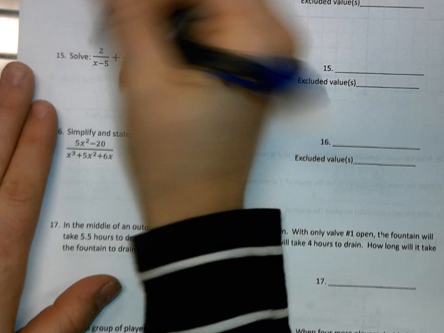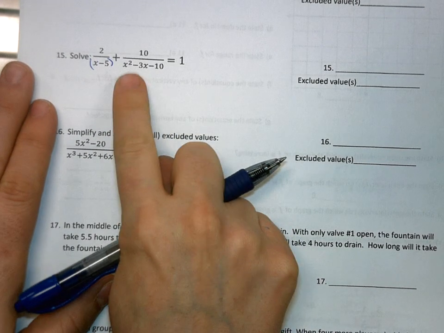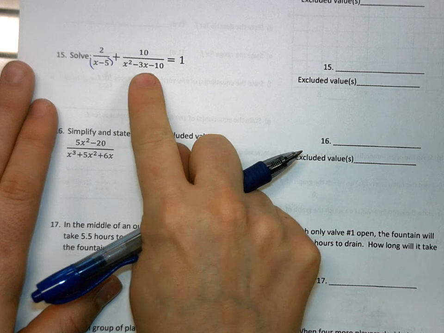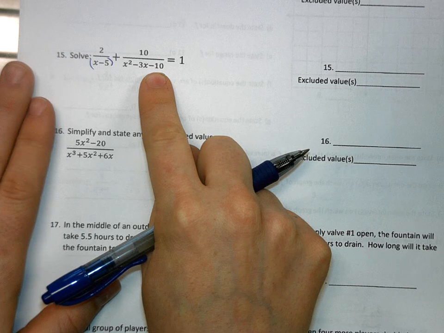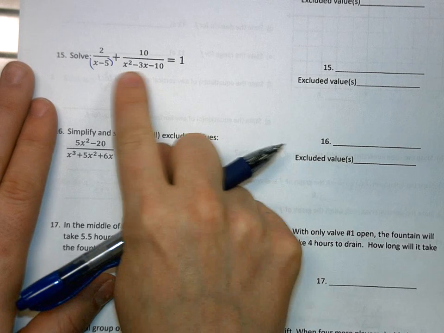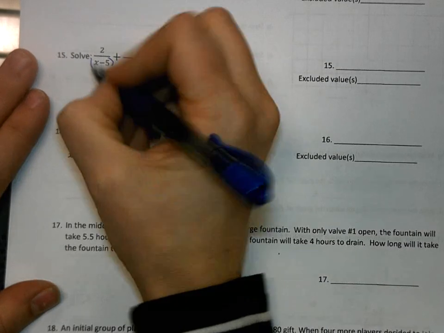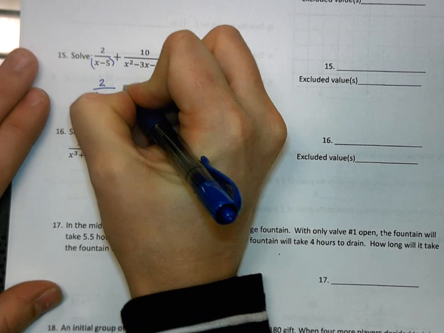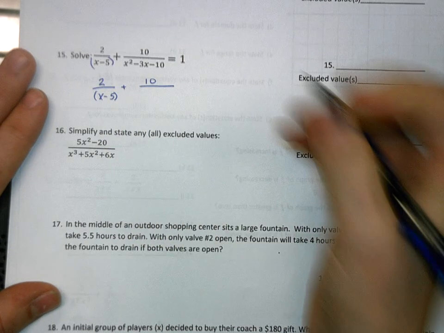So I have one factor of x minus 5. How do I determine what two binomials multiply to x squared minus 3x minus 10? What do I have to do with this? Factor it. So we're going to keep the first fraction the same and factor the denominator of my second fraction.